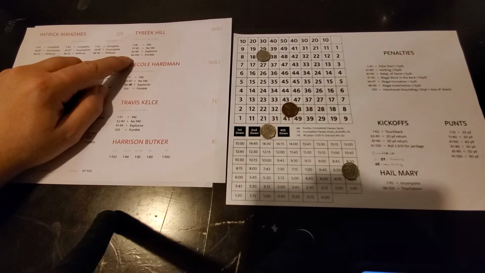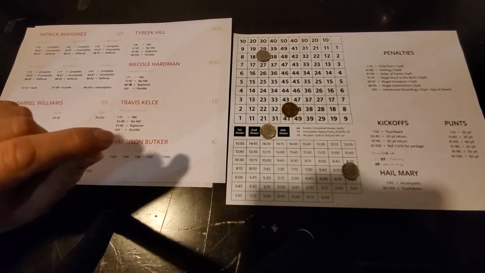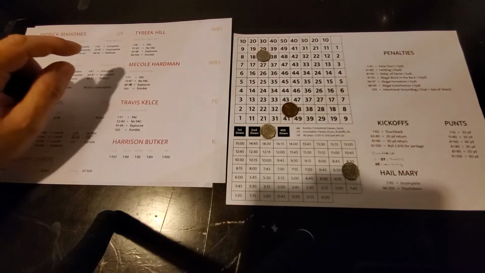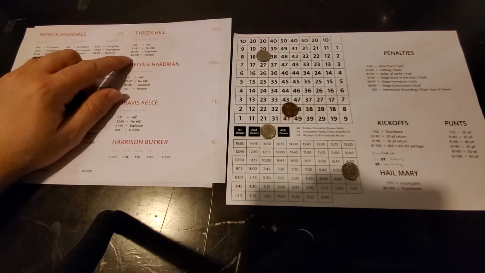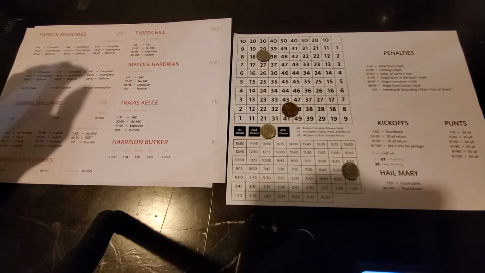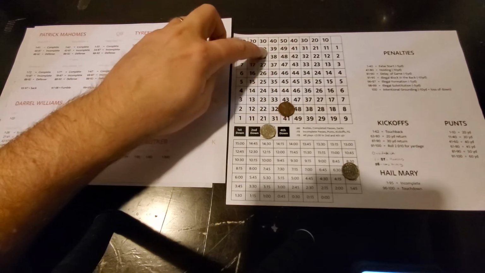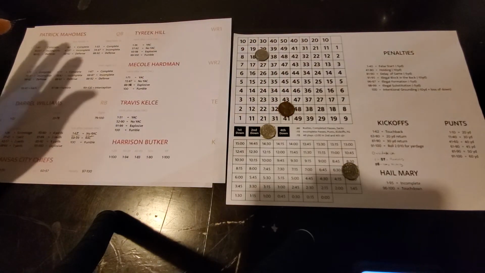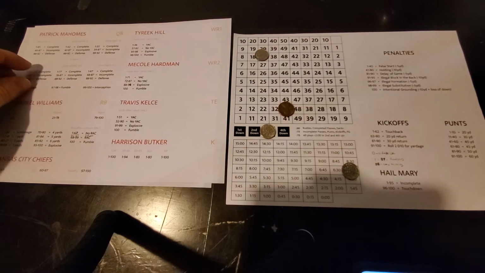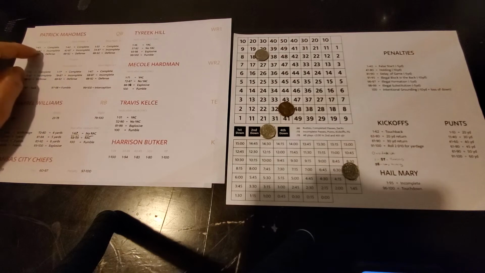But if it's also a double, so 55, 66, 77, 88, 99, then that's going to be an opportunity for a return. And the way we do the return is just like the explosive play. Roll 2d10s, and whatever that number is, that's the return yardage. So an opportunity here at the 28. So anything from a 28 and up, it's going to have to be 28 plus 21.